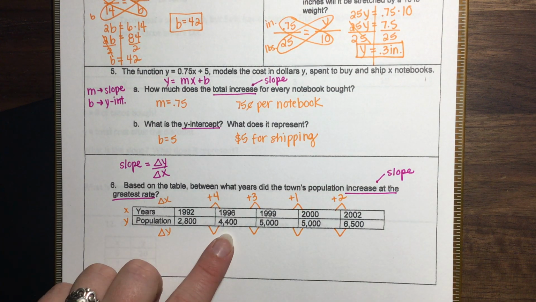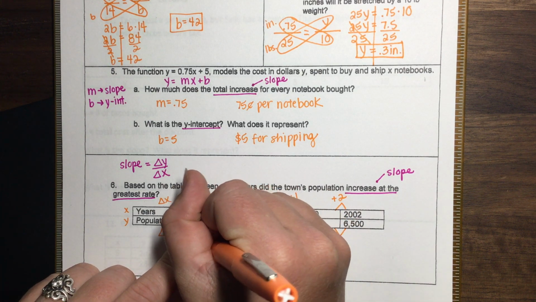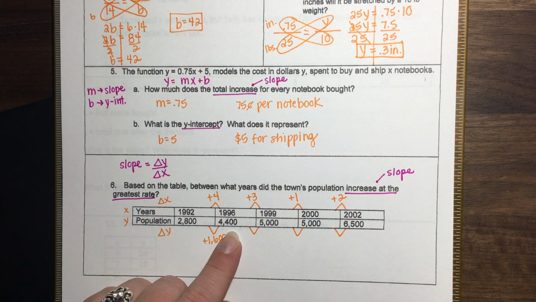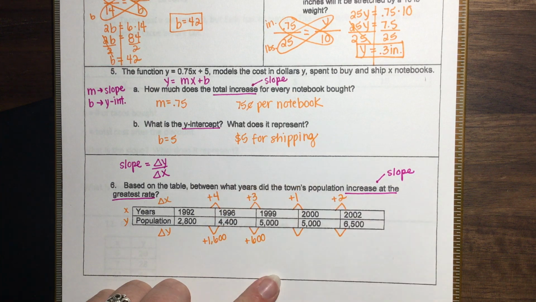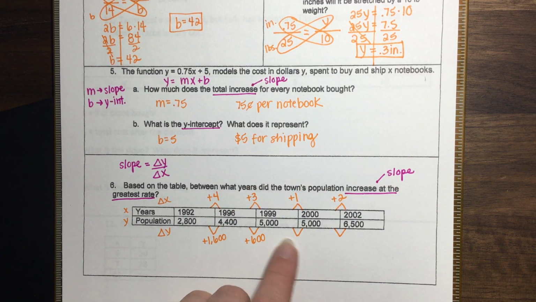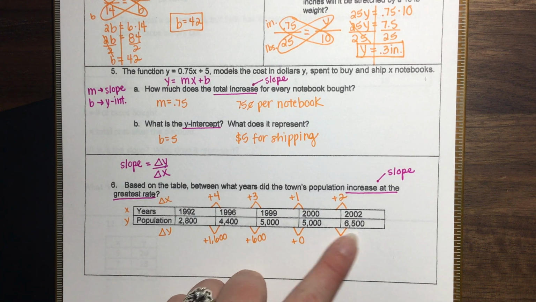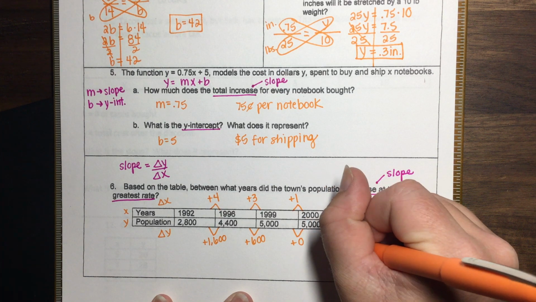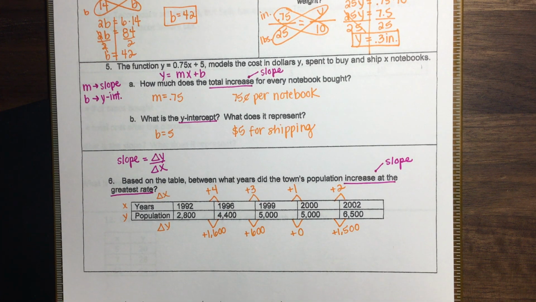All right, I'll follow that same pattern. If I did 4,400 minus 2,800, I would get plus 1,600 there. If I did 5,000 minus 4,400, I would get plus 600 there. 5,000 minus 5,000 would actually give me plus 0. And then 6,500 minus 5,000 would give me 1,500. All right. So now I find the differences for all of these.